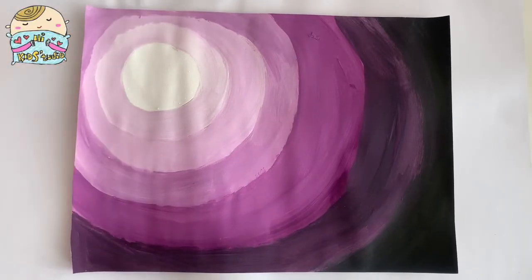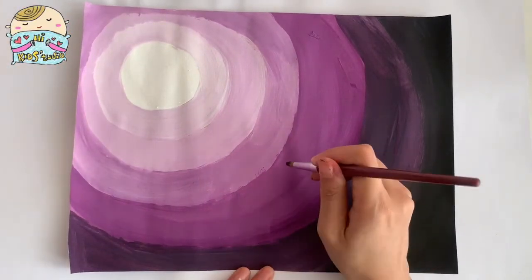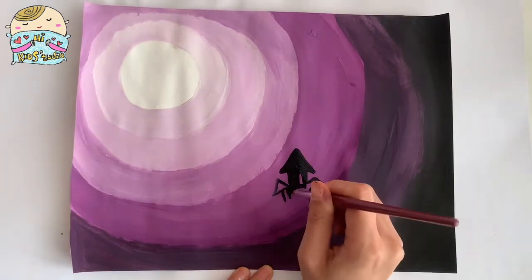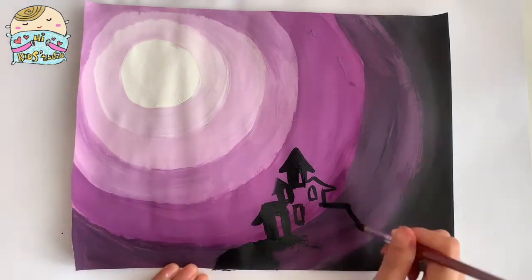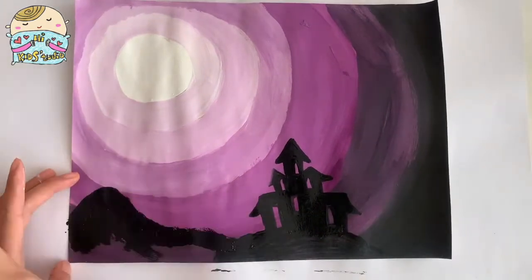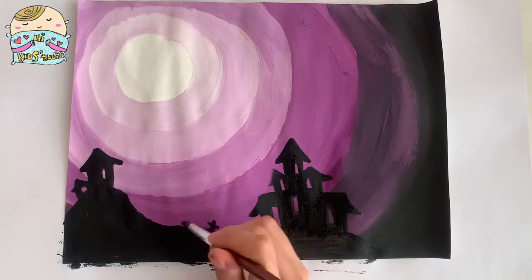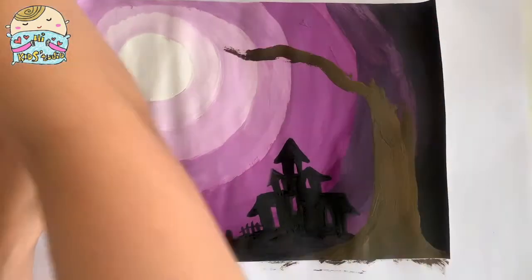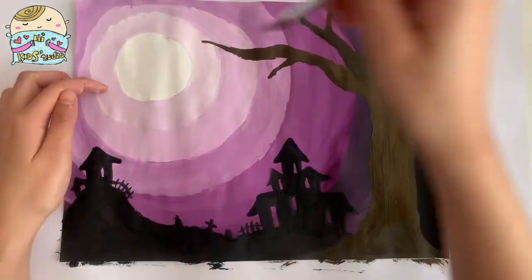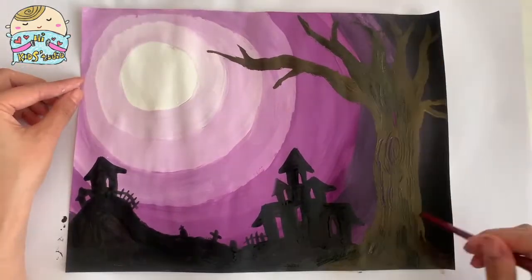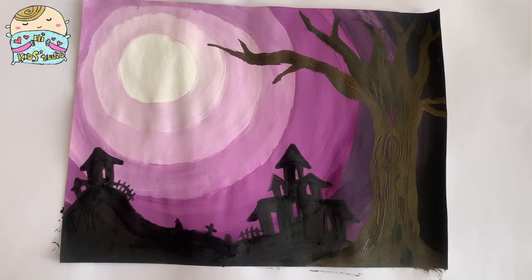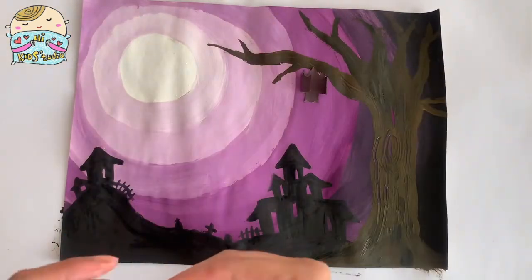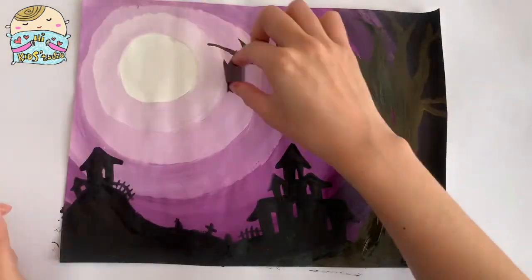Then when the paint is dried, we can draw some spooky Halloween drawing on top. We can draw a haunted house, maybe trees. If you want, you can draw ghosts. After that, we can stick our bats on the tree. Look! Our bats are hanging upside down on the tree.